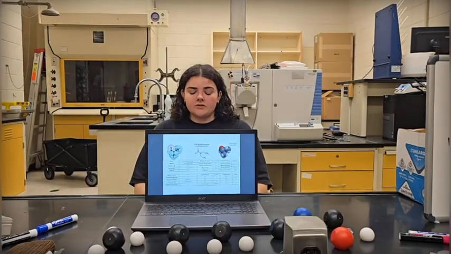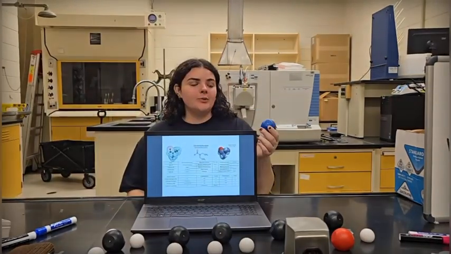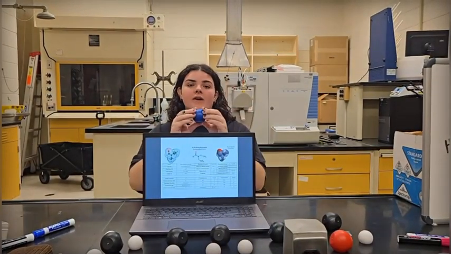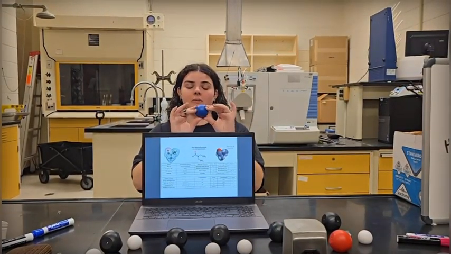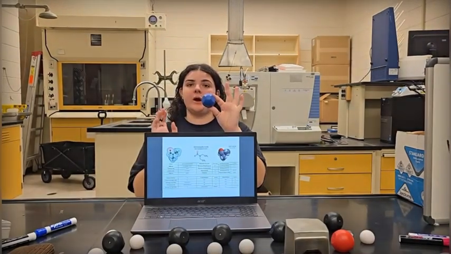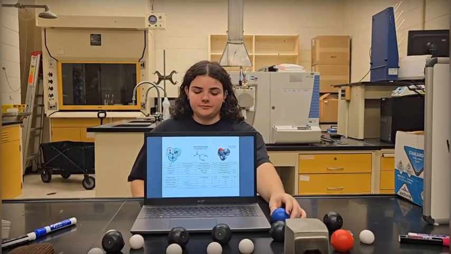You have a tertiary amide. The blue atom is represented by the nitrogen, so this atom will have 3 different bonds to it with carbon atoms, so that's what makes it tertiary. If it was secondary, it'd only have 2. If it was primary, it'd only have 1 bond.